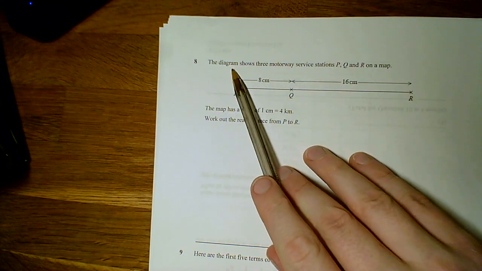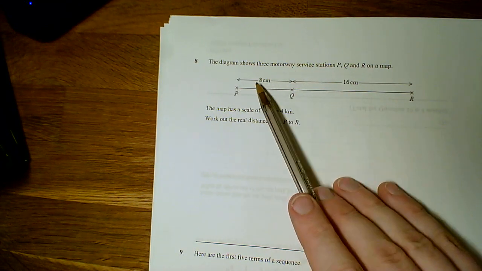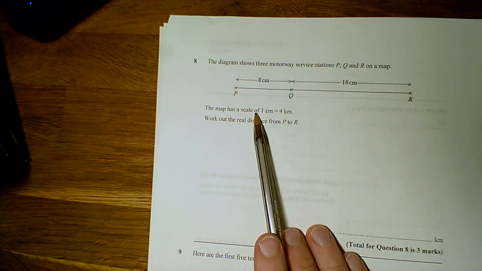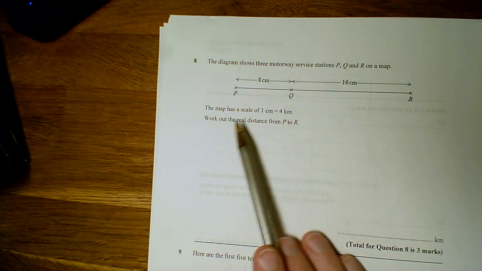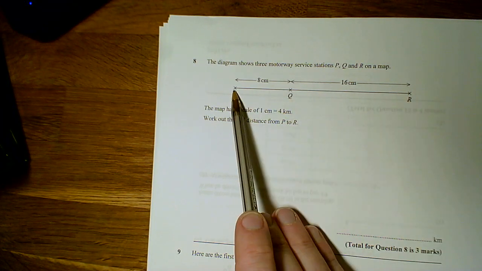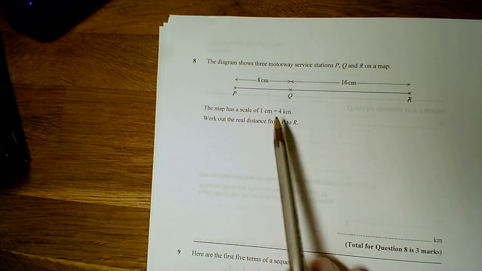On to question 8. Diagram shows 3 motorway services P, Q and R on a map. Map has a scale of 1 centimetre is 4 kilometres. Work out the real distance from P to R. So this is 8 centimetres long.